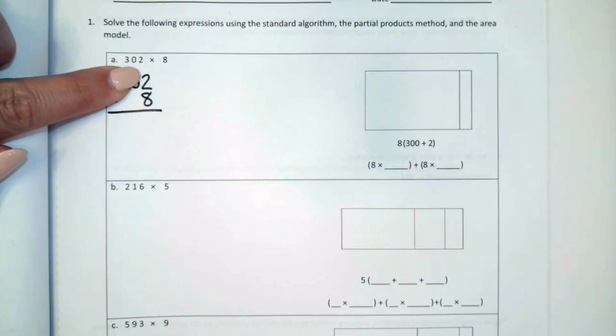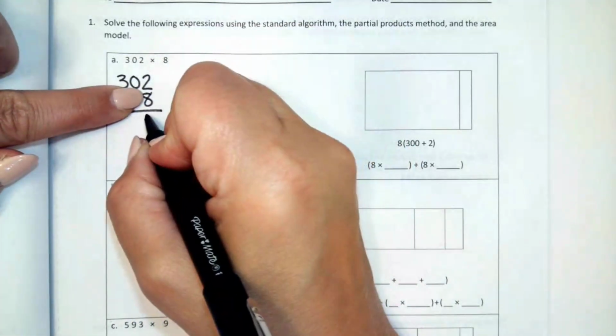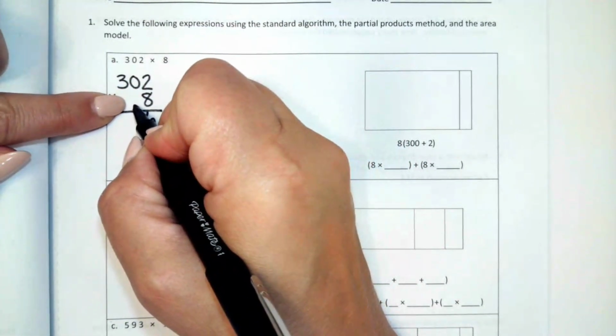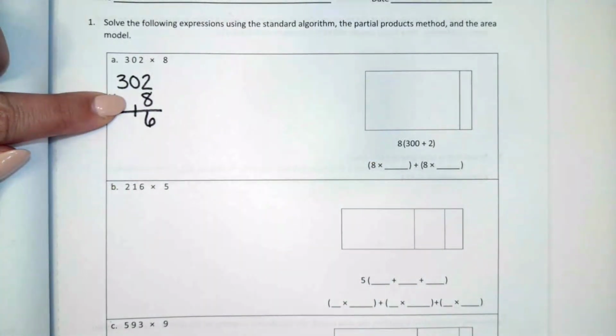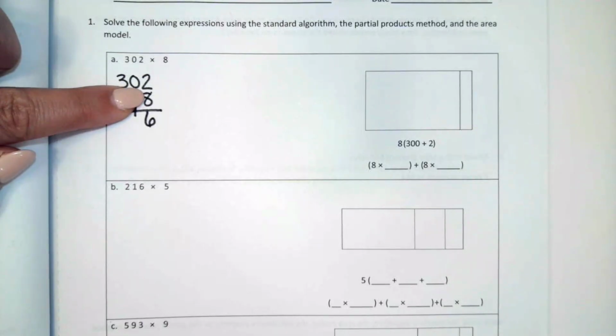We always begin in the ones place for the algorithm. 2 times 8 equals 16. We put the 6 in the ones place, compose the 10 on the line. Now the tens. 0 times 8 equals 0, plus 1 equals 1.